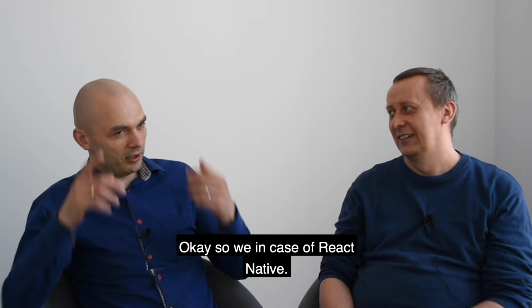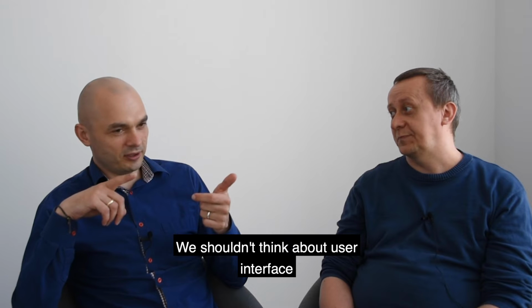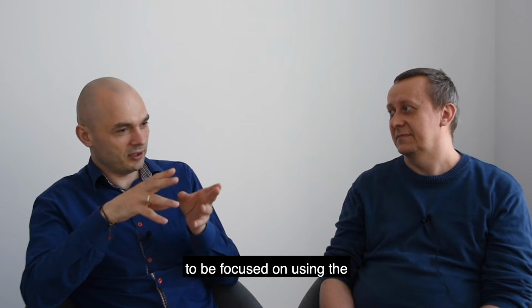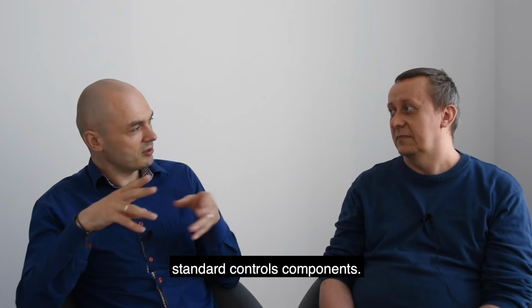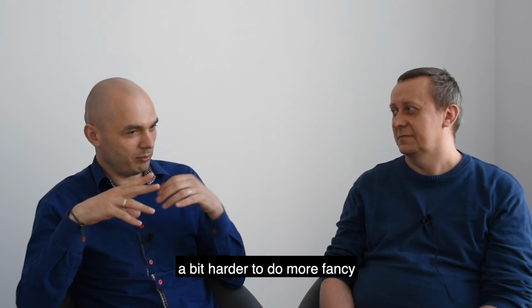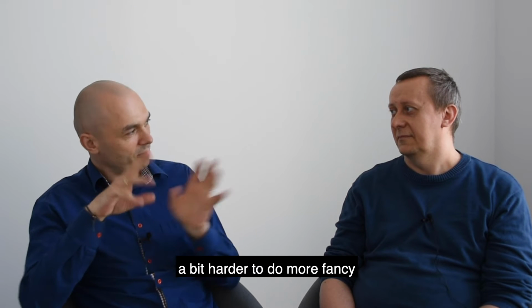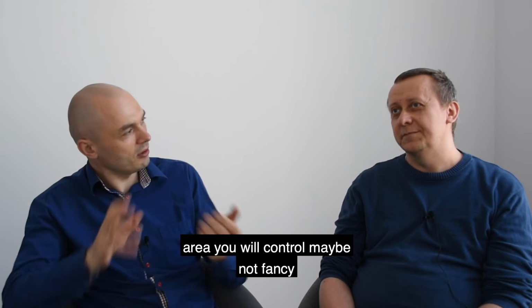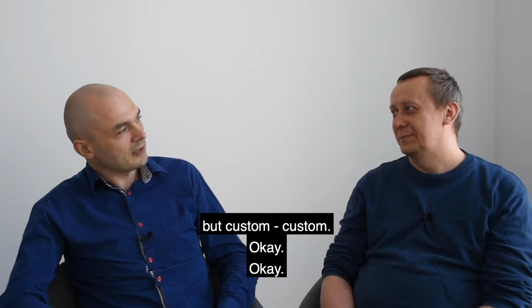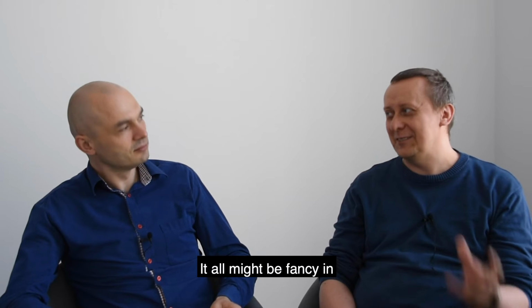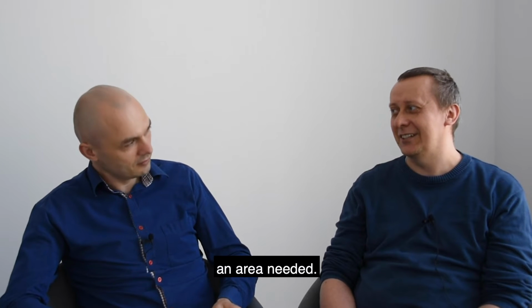Okay, so in the case of React Native, we shouldn't think about user interface pixel by pixel, but be more focused on using the standard controls and components, because in React it is a bit harder to do more fancy stuff than in Xamarin or native, where you have full control. Maybe not fancy, but custom. Custom, yeah. It may be fancy in React Native.